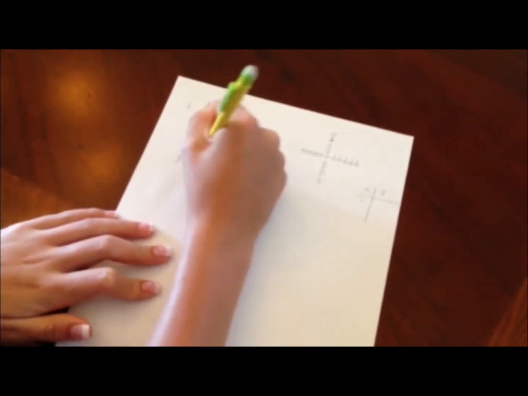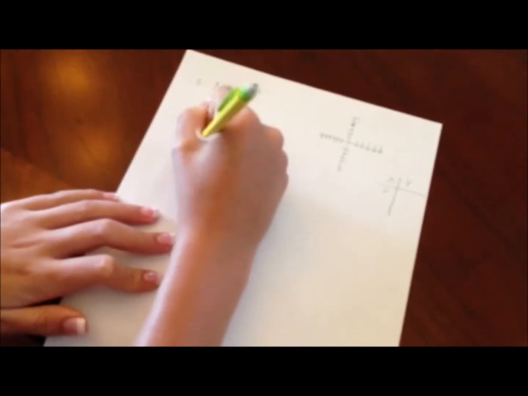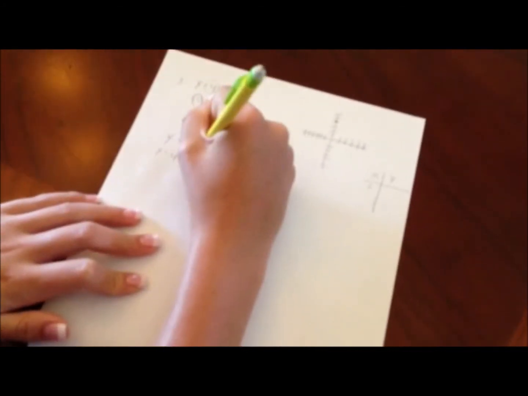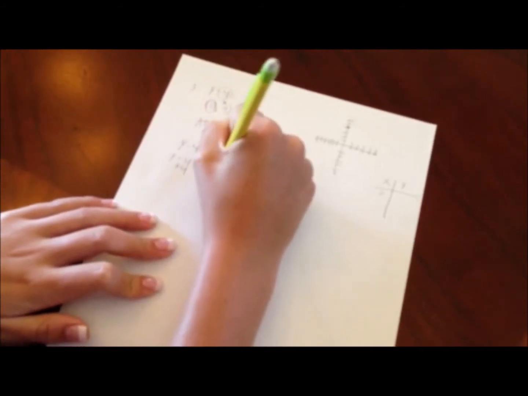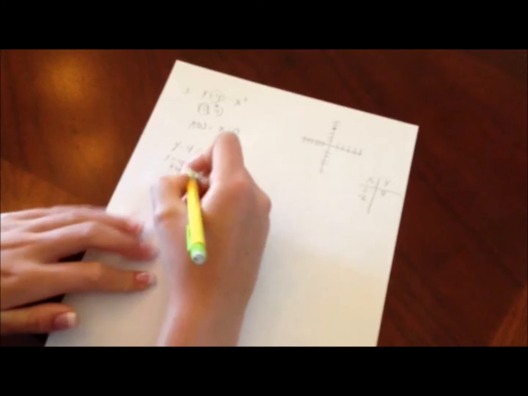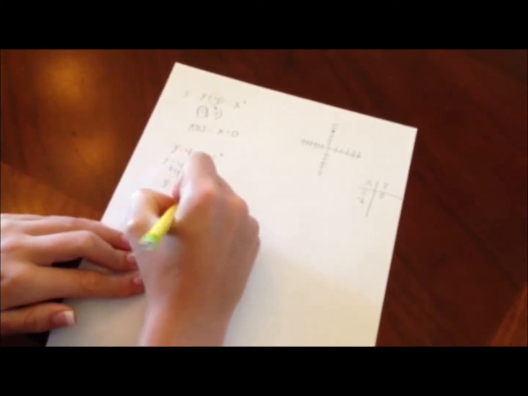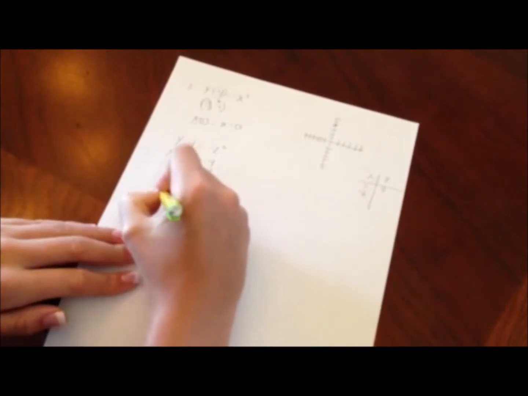y minus 4 equals negative 2 squared, so y minus 4 equals negative 4, plus 4, plus 4. So we get 0. Let's do negative 2. y minus 4 equals negative 2 squared.